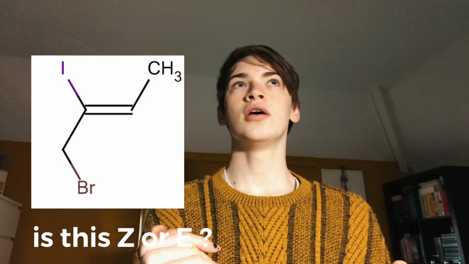What about this molecule? The problem with this is they're all different, so nothing's on the same side. How do I know if it's a Z or an E? Because if I flip them around, they'll be different. Well, we have to look at the atomic number. So how do we assess this?